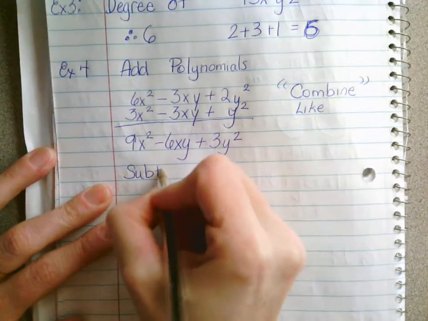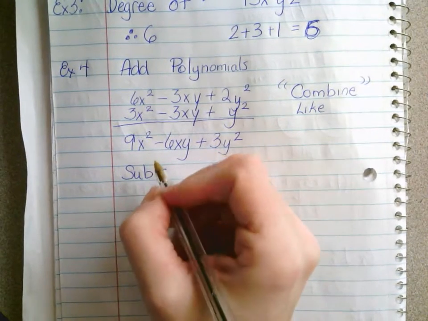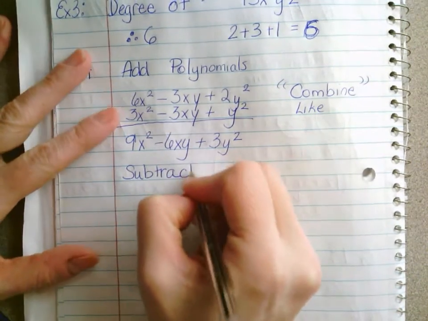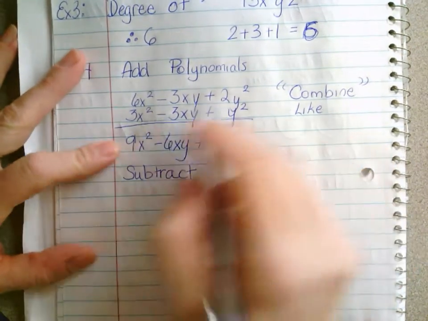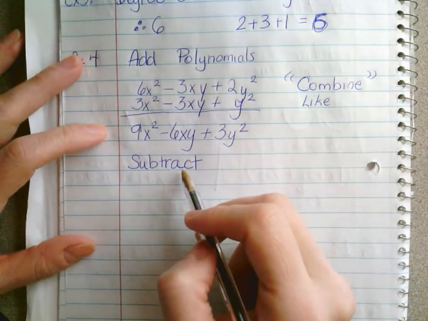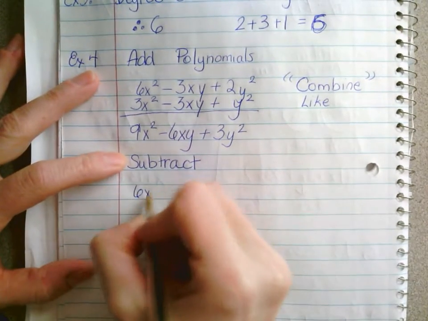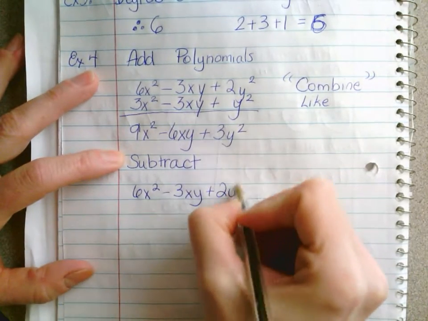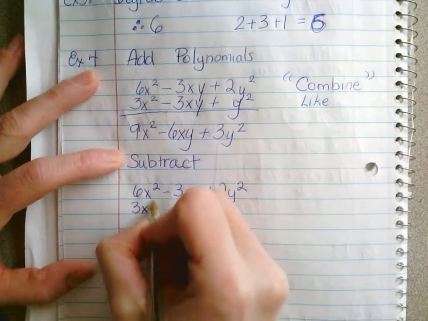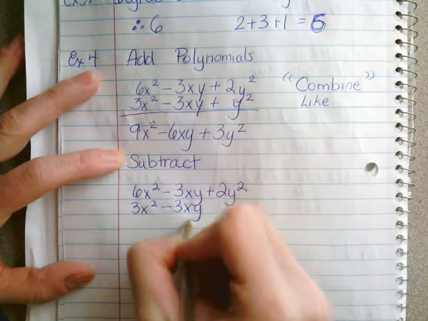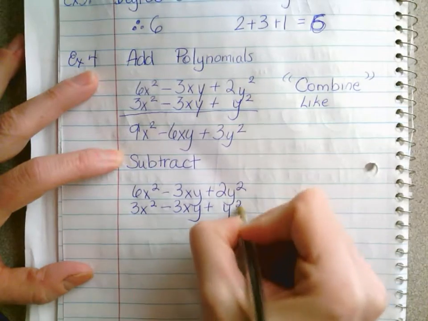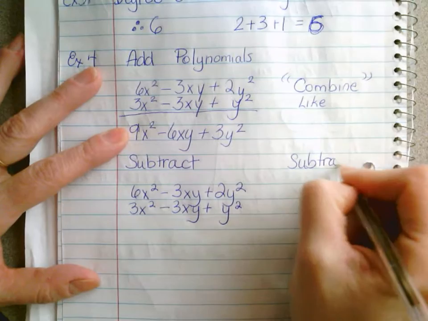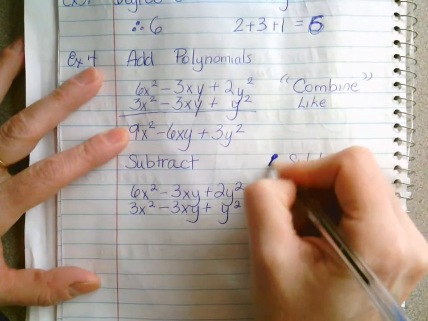Subtracting. I'm going to take the same problem and make it a subtraction problem. 6x squared, negative 3xy plus 2y squared. I'm writing it again, minus 3x squared minus 3xy plus y squared. So to subtract, this is huge.